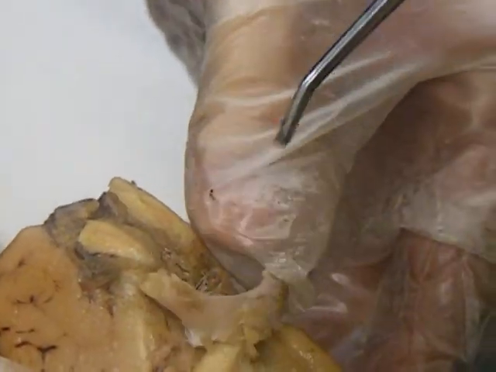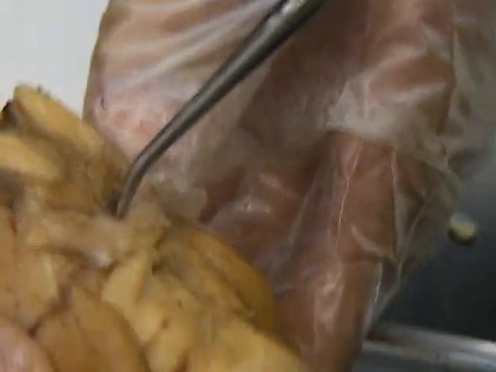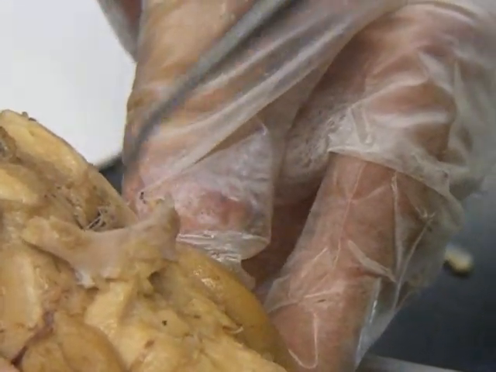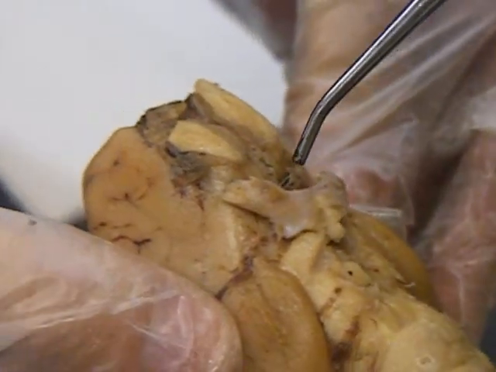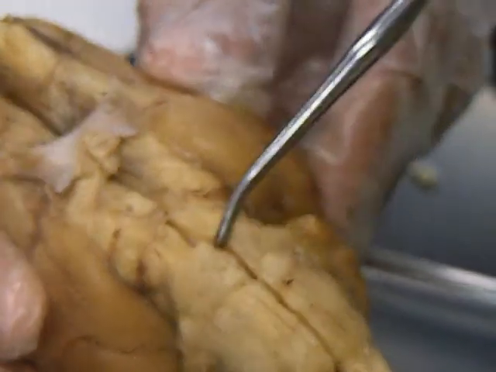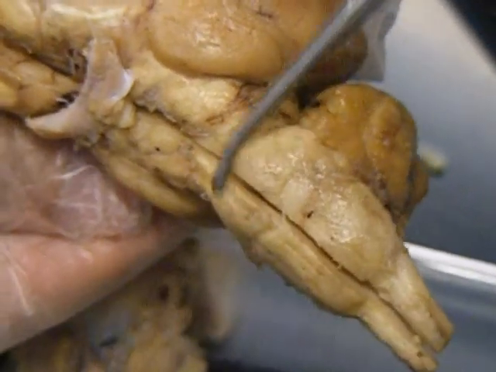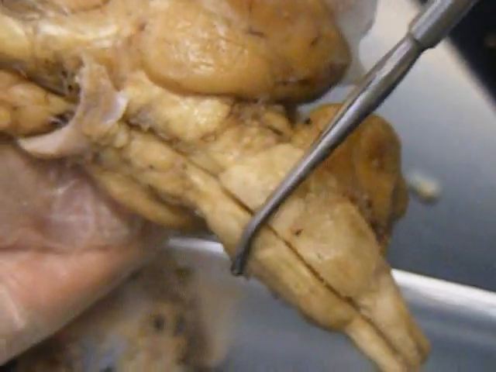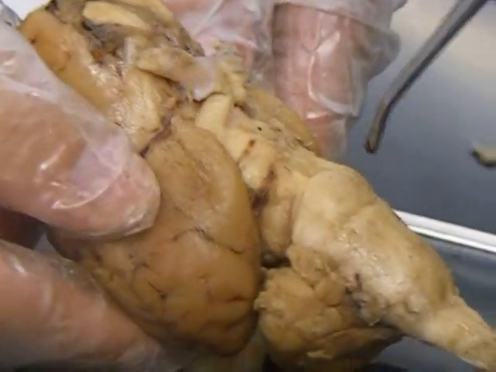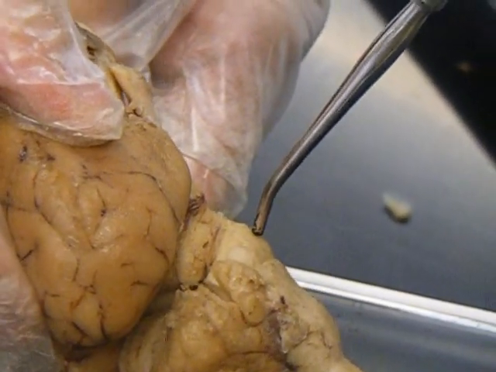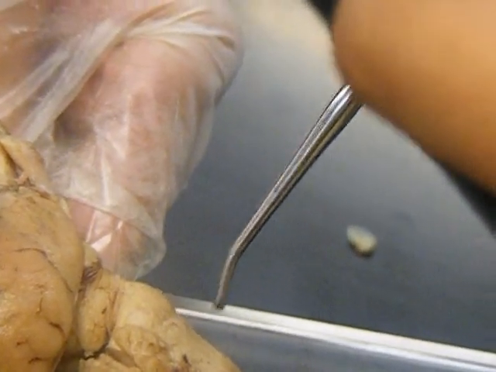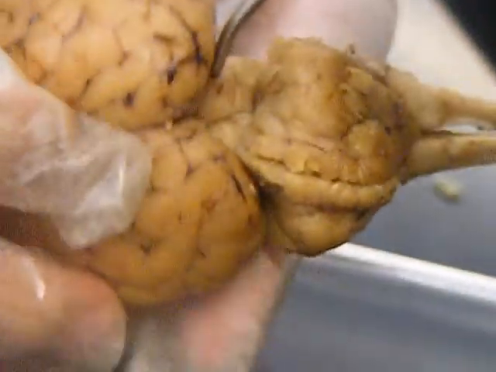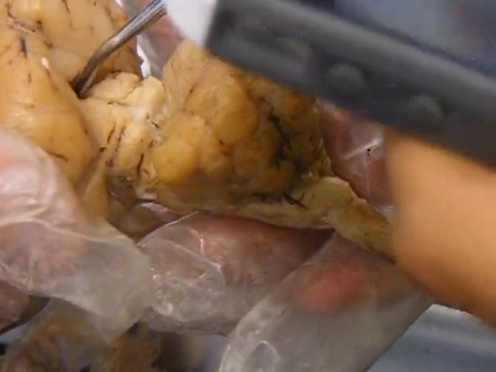We have the optic chiasma right here, where the optic nerves cross over. That's the optic chiasma. We have the pons, right here. This part here. Then we have the medulla oblongata.